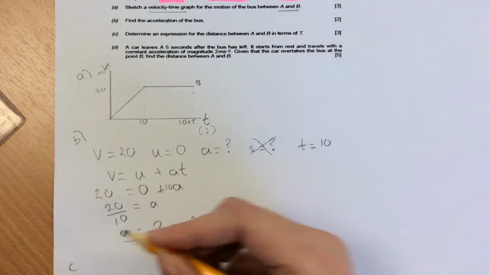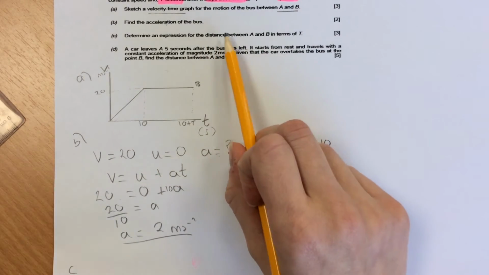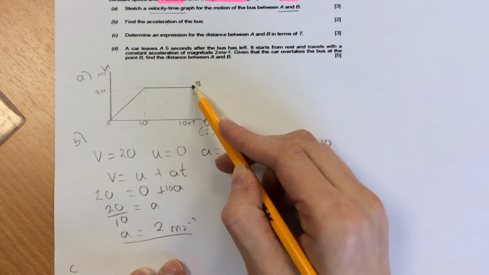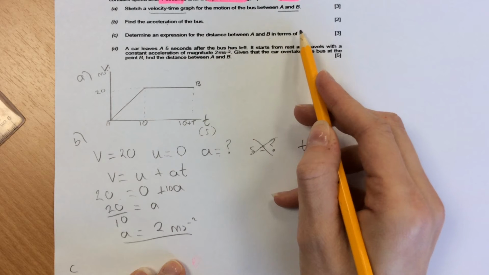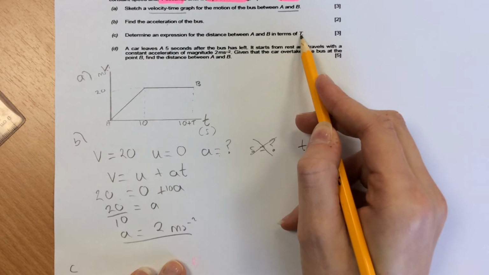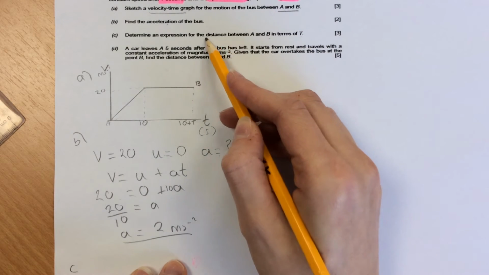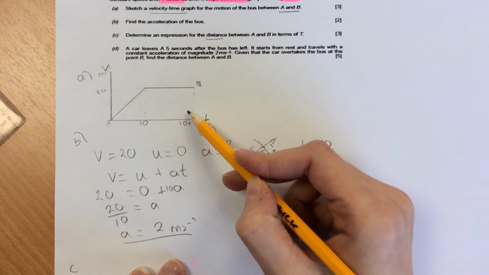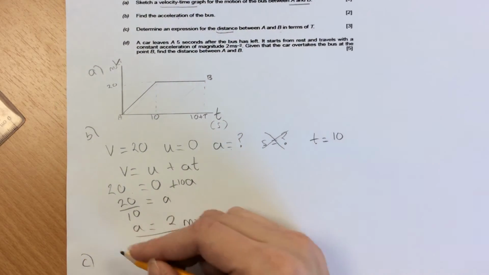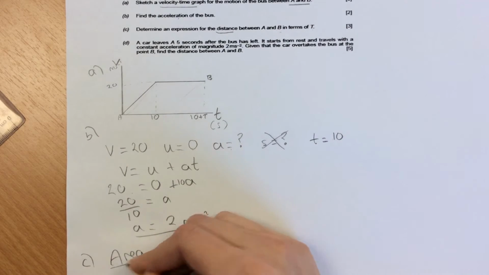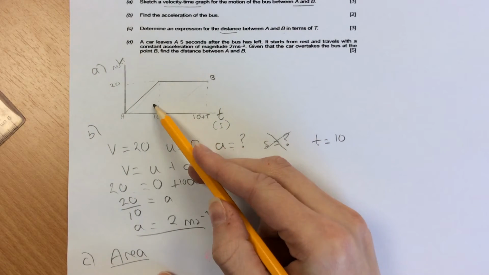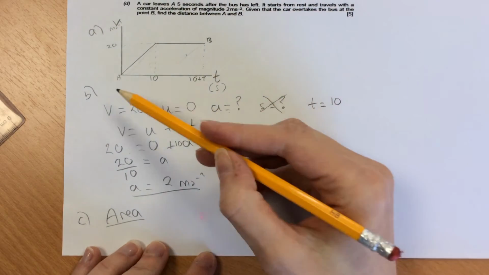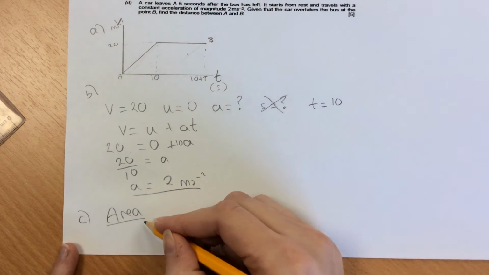Part C then says, determine an expression for the distance between A and B. So remember, A was at the start, B was up here. We're trying to find the distance in terms of t. Now then, when it mentions distance, this is just the area under the graph here. So all you're trying to do for C is find the area. Now if we look at this, we've got a triangle and we've got a rectangle. So area of triangle, base times height divided by 2.